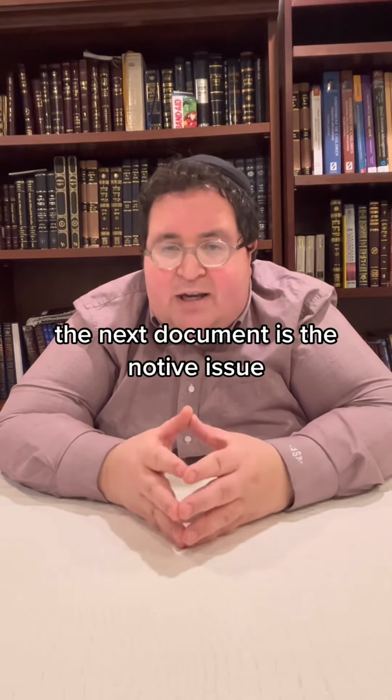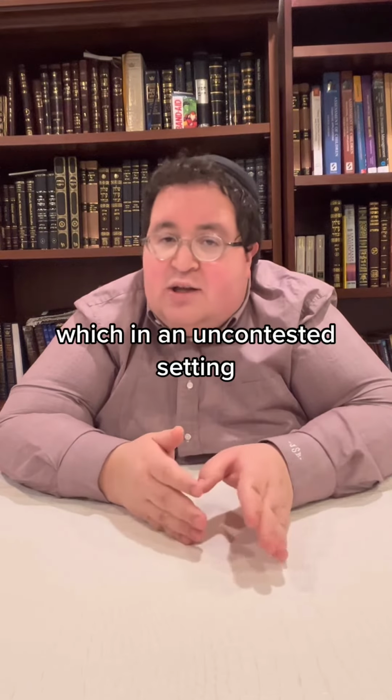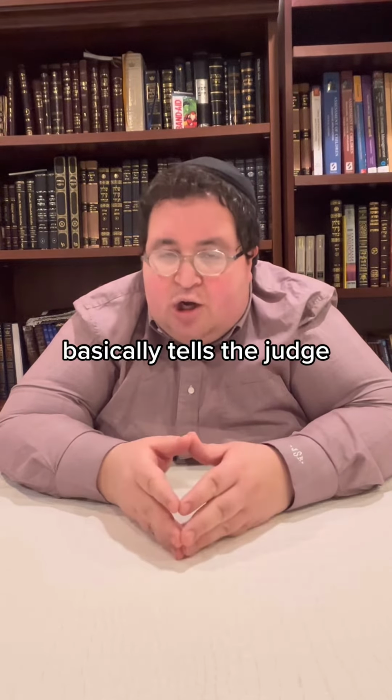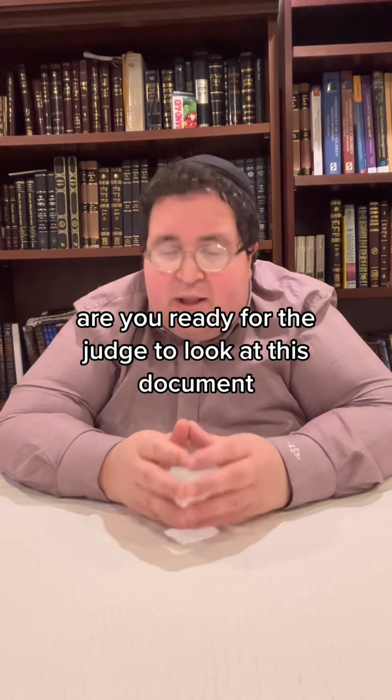The next document is the note of issue, which in an uncontested setting basically tells the judge that you're ready for the judge to look at this document.